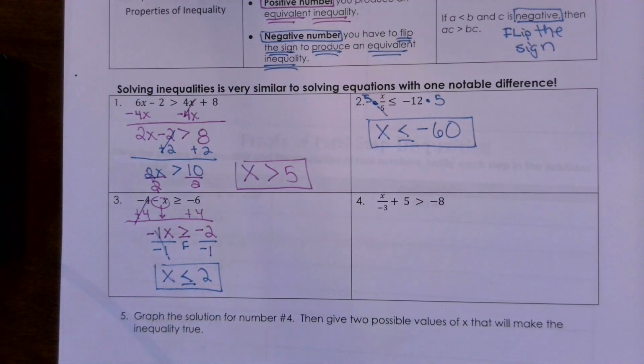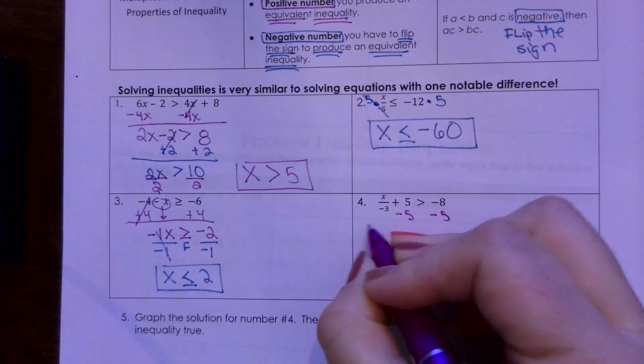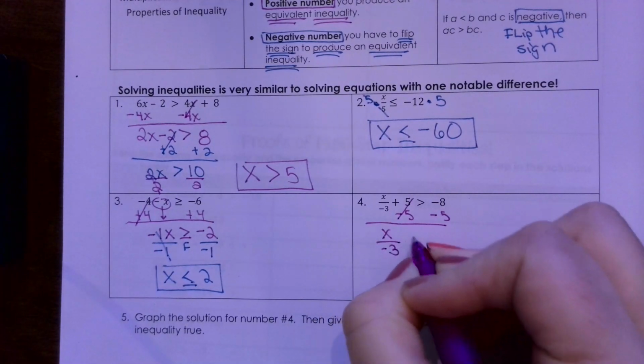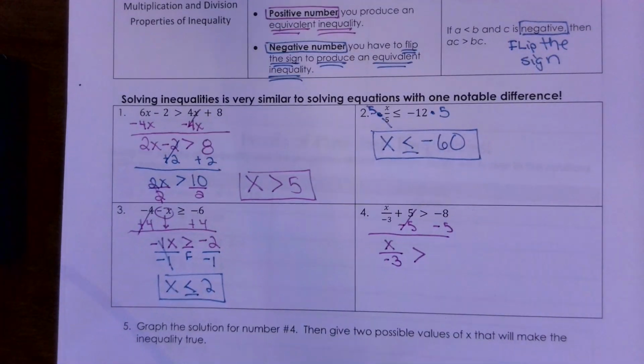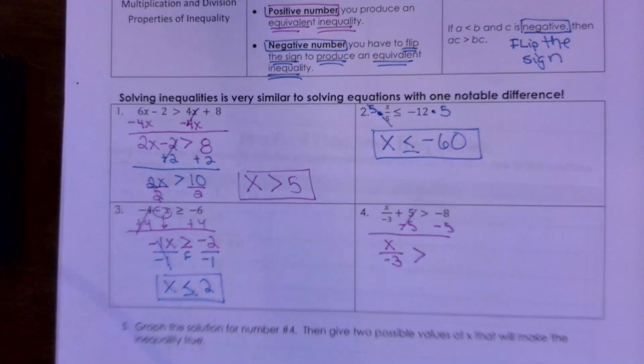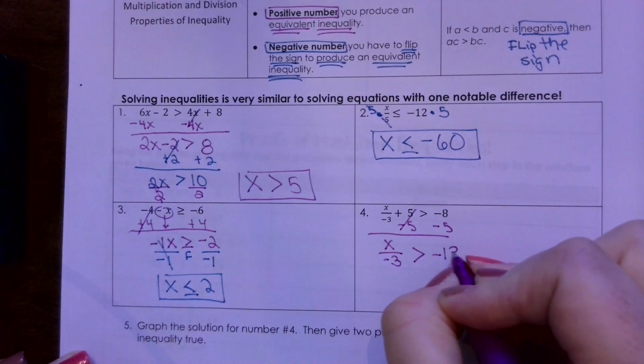The last question on this page asks for this two-step inequality. There's no distributing, no combining of like terms, variable on the same side. But I do have a constant. So this is a plus 5. I'm going to subtract 5 from both sides. x divided by negative 3 is greater than negative 8 minus 5, which is negative 13.